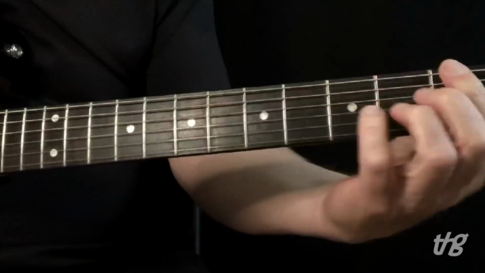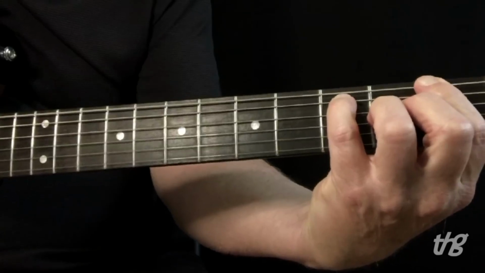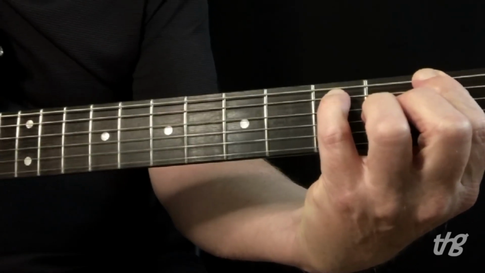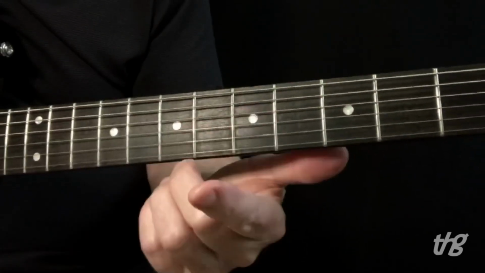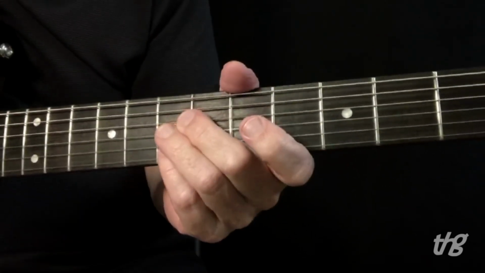And so on until you reach F major 7. You can review this on this website, the Fretboard Challenge.